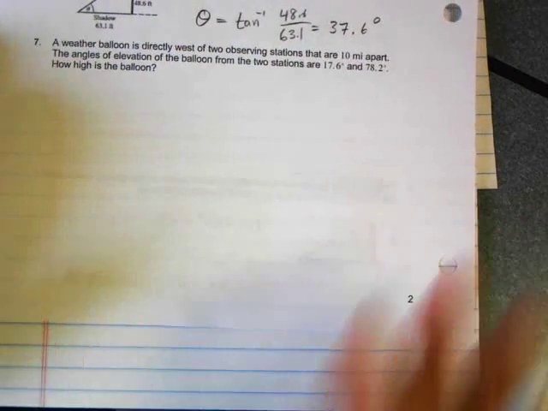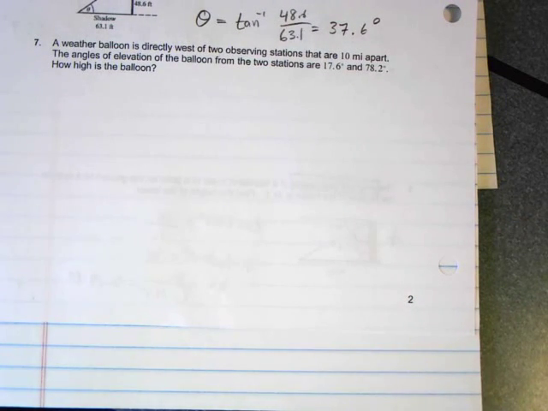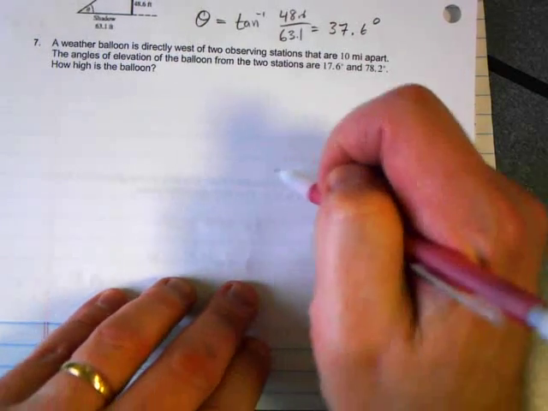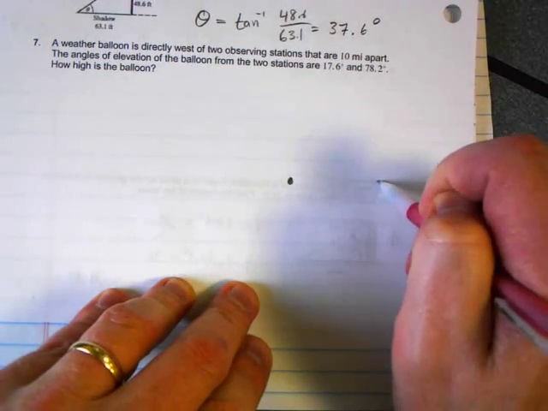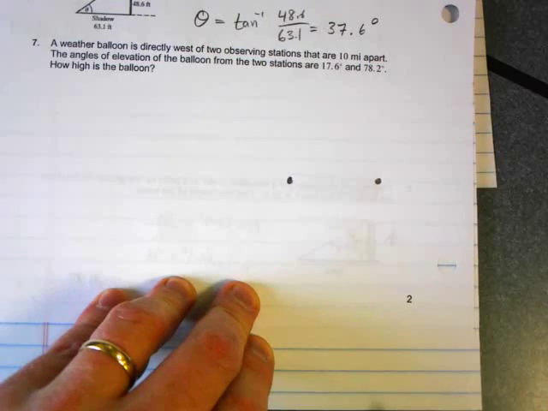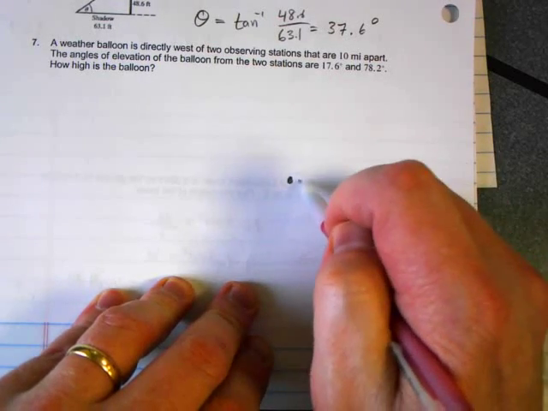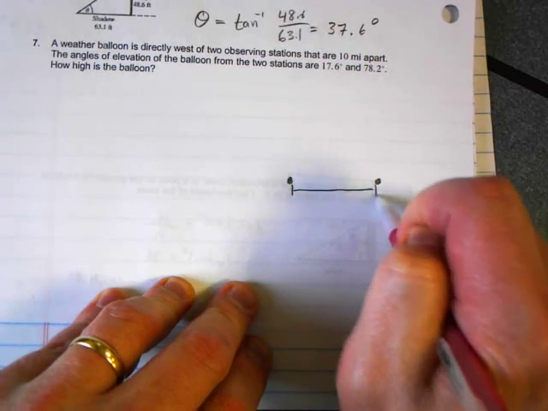A weather balloon is directly west of 2 observing stations that are 10 miles apart. The angles of elevation from the balloon to the 2 stations are 17.6 degrees and 78.2 degrees. How high is the balloon? Okay, so we have 2 observing stations. And what do we know about these 2 observing stations? They're 10 miles apart.